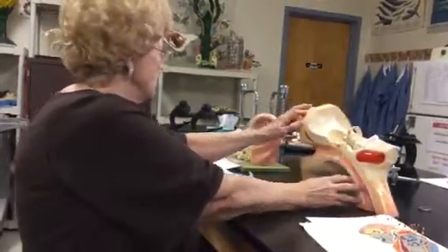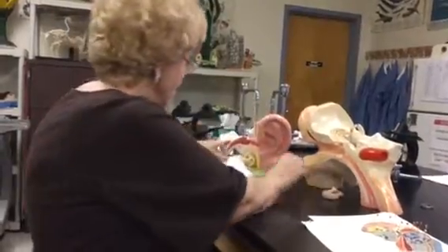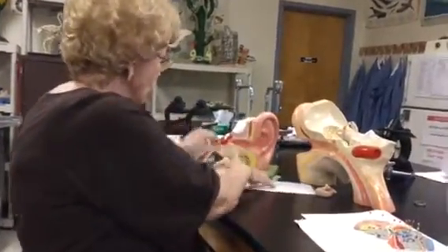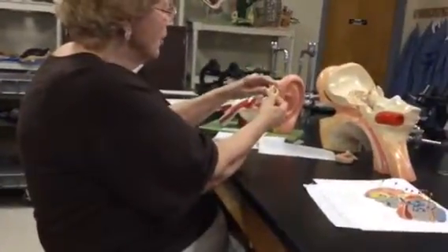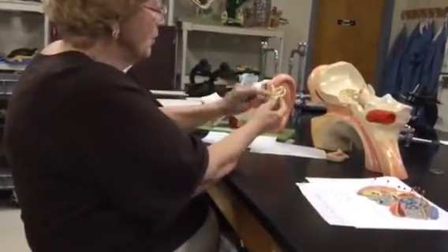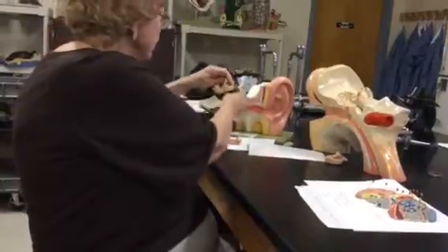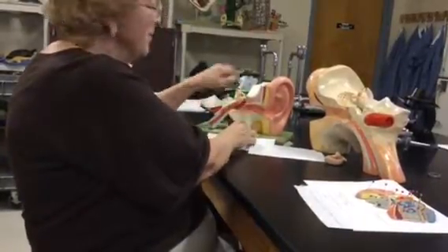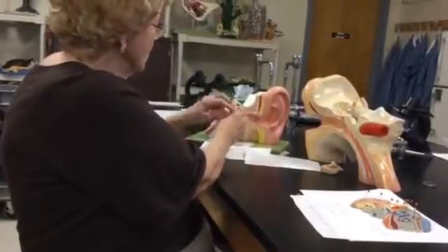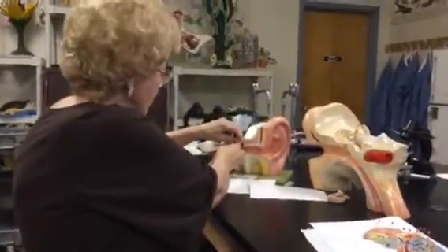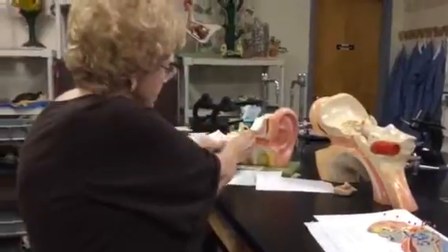Okay, now on this ear we have about the same thing here. We have a small variety, we do have a P here. But here we have the semicircular canals with the ampulla, the vestibule, the cochlea, fitting in the nerve here. And then you have the tympanic membrane, malleus, incus, and stapes fitting in. And it shows the eustachian tube.